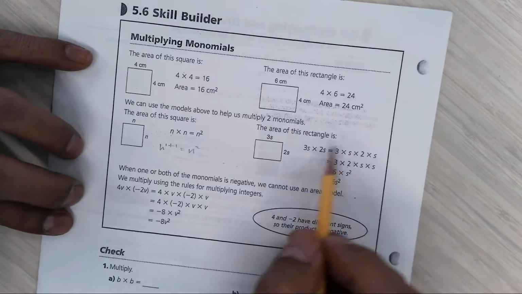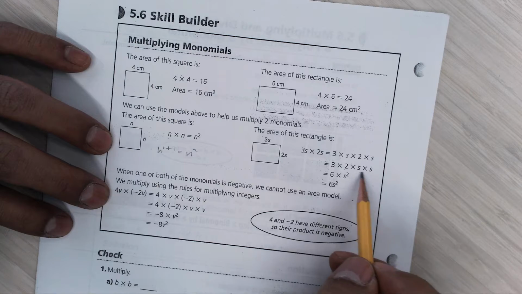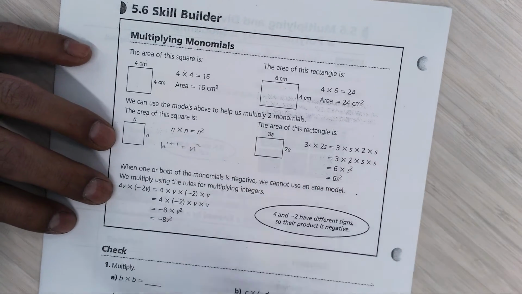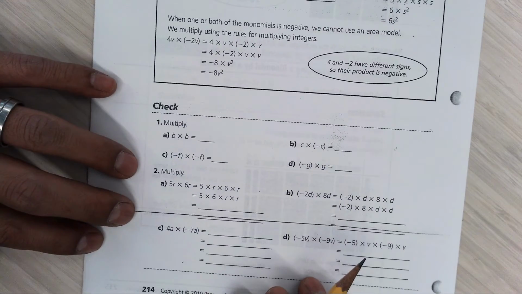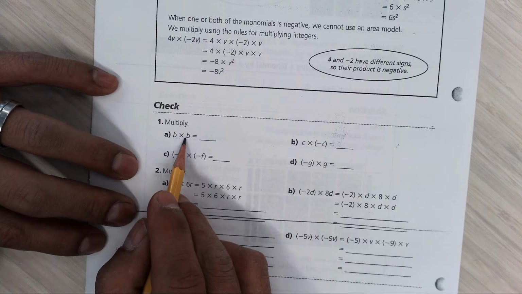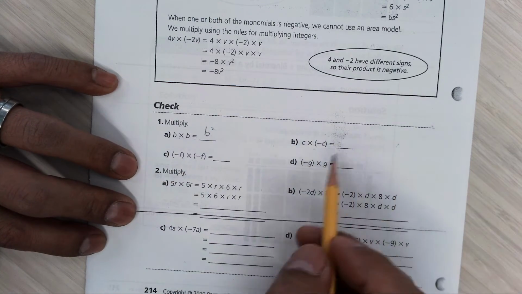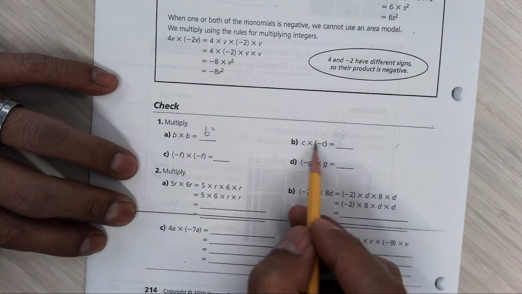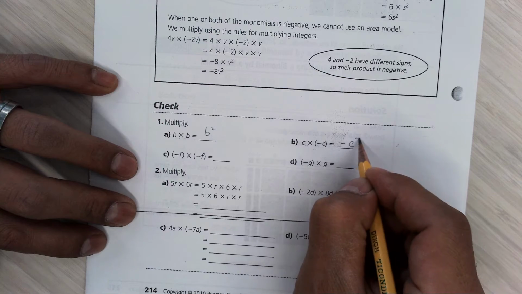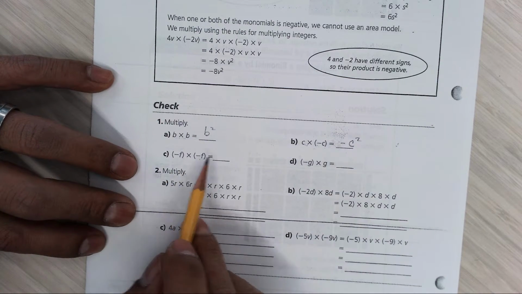Same here. You see how they took the s times s here. That becomes an s squared, and then they just multiply the coefficients, 3 times 2. So I will demonstrate that for you. Here is a b times b. That will give us a b squared. A positive times a negative will give us a negative, and then there's our c squared. A negative times a negative gives you a positive.